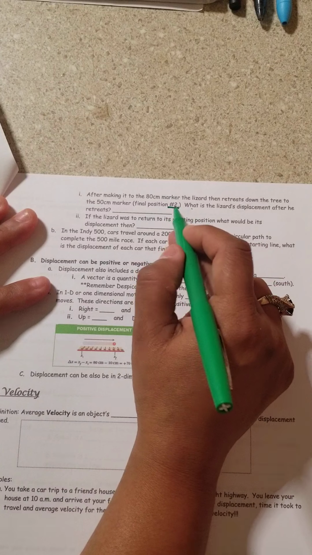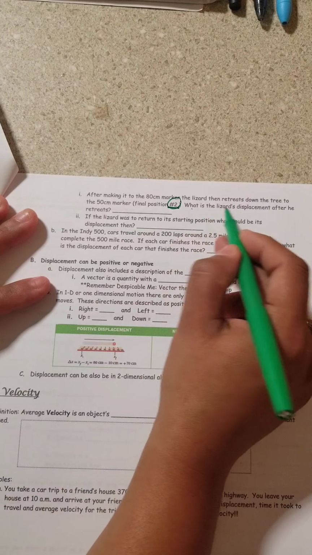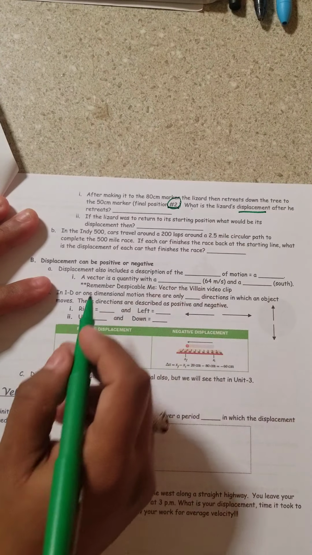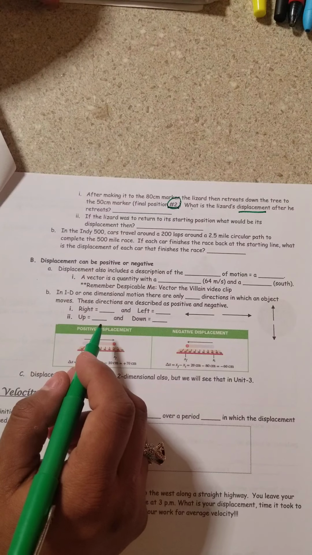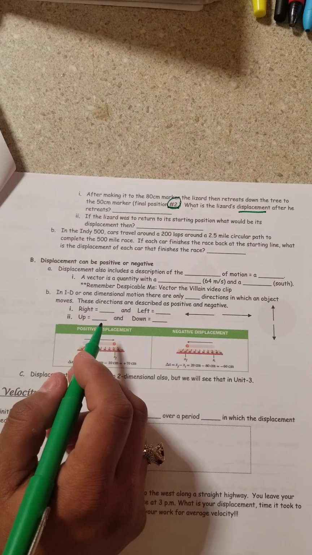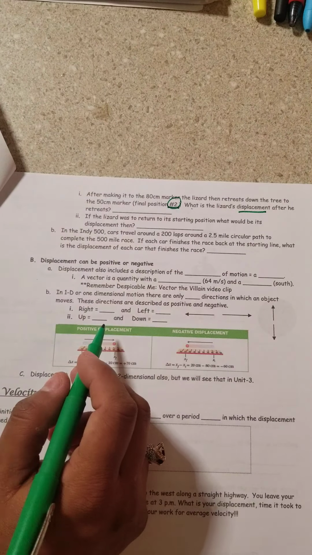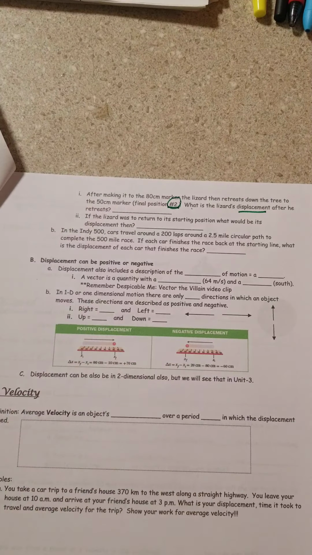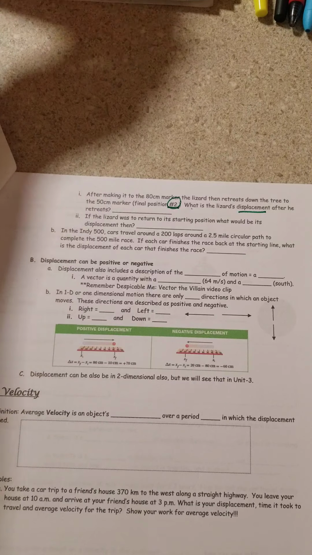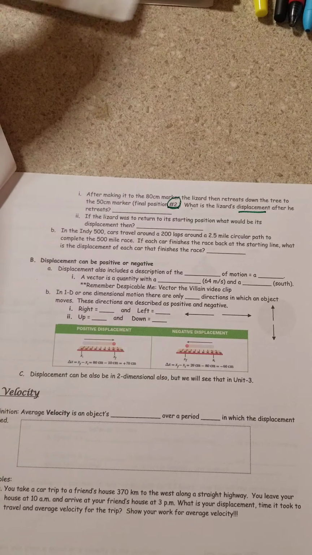Now, at position location 2, what is the lizard's displacement after he retreats is what they're asking. Okay, well, not a problem. At this location, I'm looking at the lizard and he ran down the tree, which is okay. Maybe something scared him off.